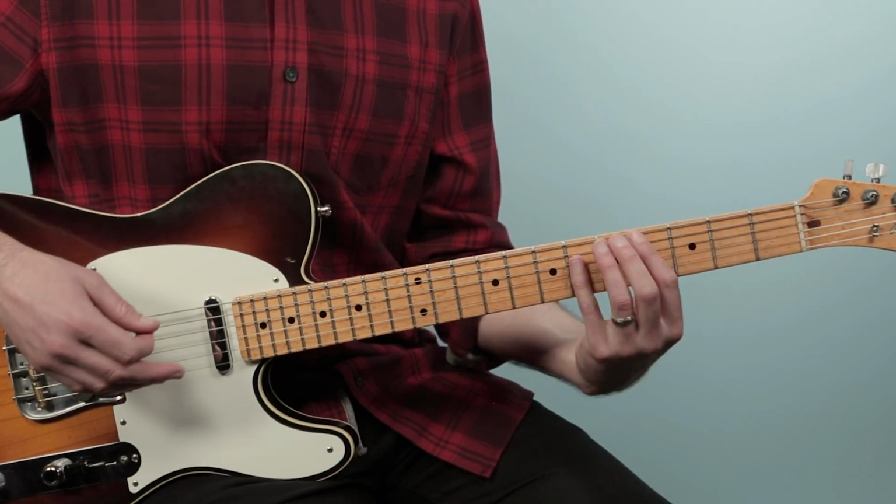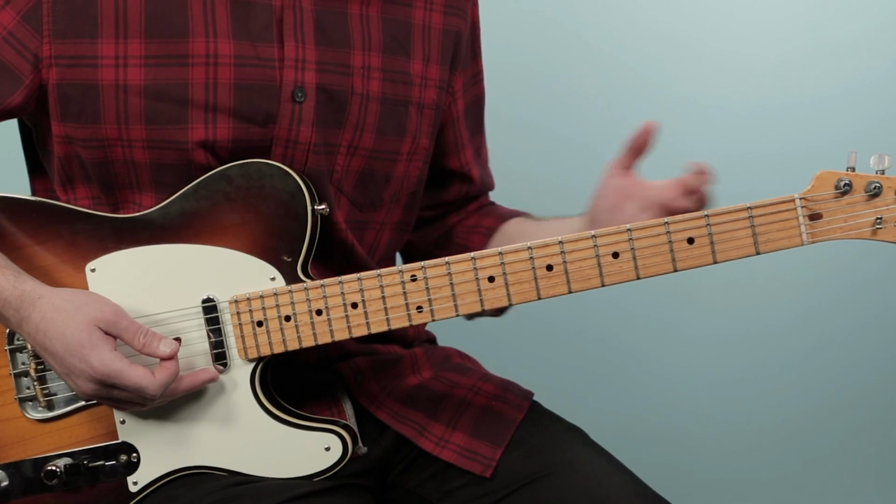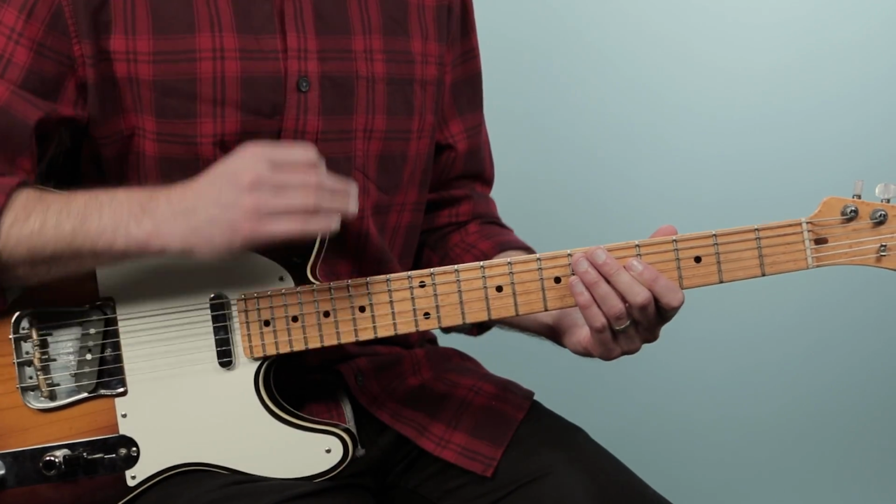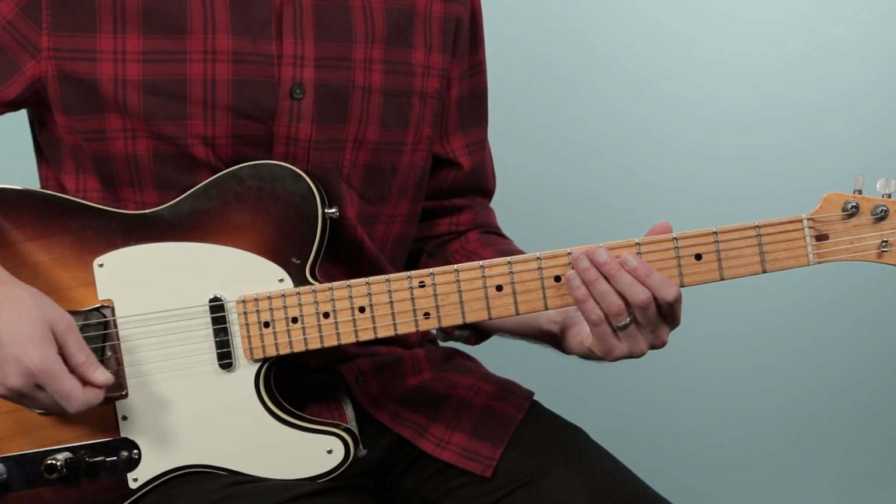So here it is one more time. I'll start with that progression, and then this is going to transition us into the chorus. A lot of kind of syncopation there. The chords are playing on the ands, and then we end on the beat.